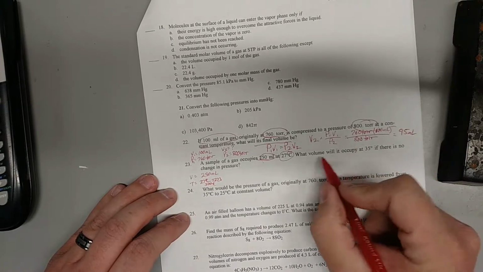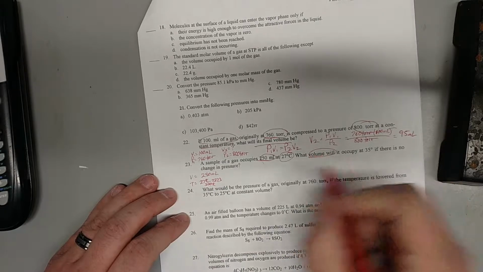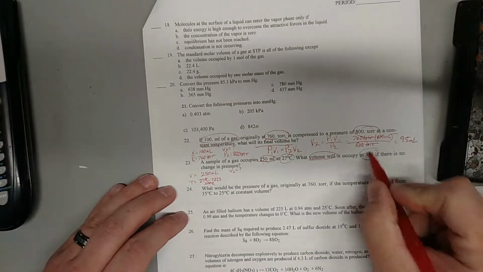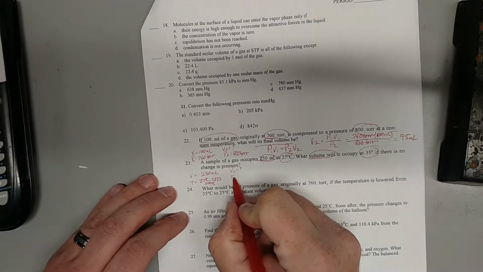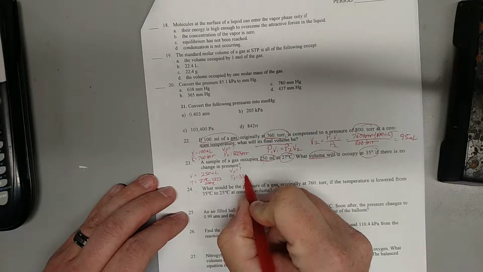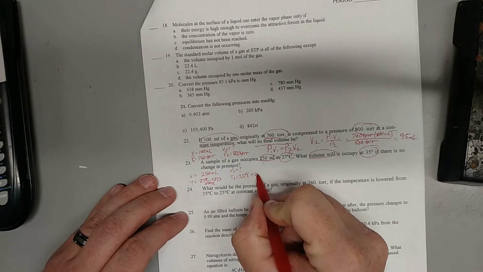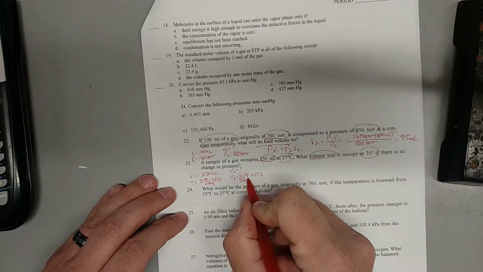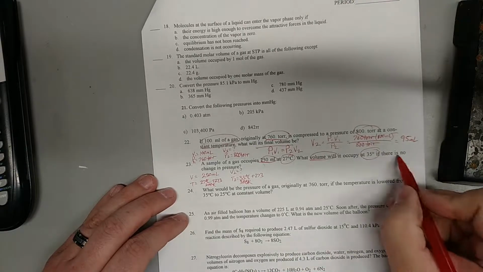And then it says, what will the volume be? Oh, we got a new volume. Occupy at 35, so we got a new temperature. 35 degrees C. Add 273 to that to give us 308 Kelvin. And then it says no change in pressure.